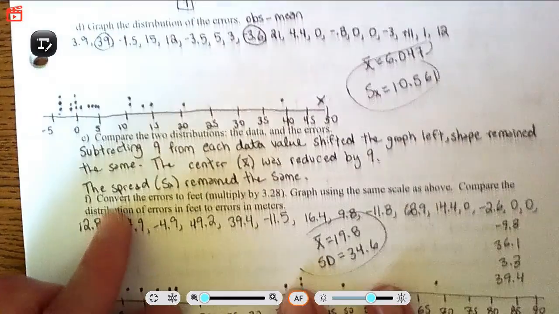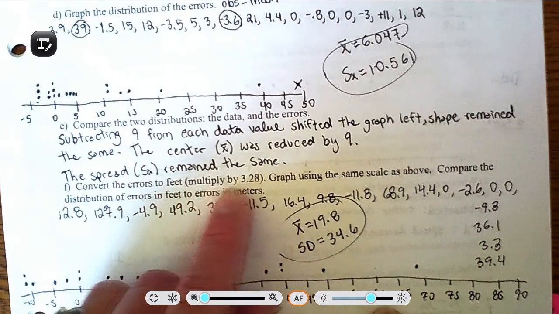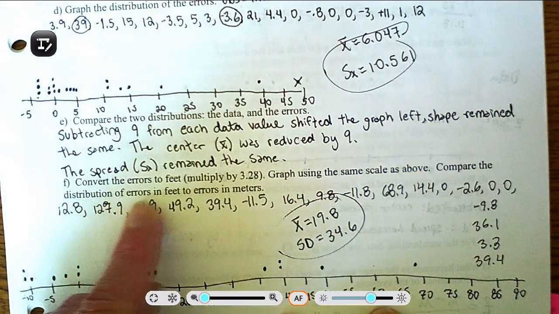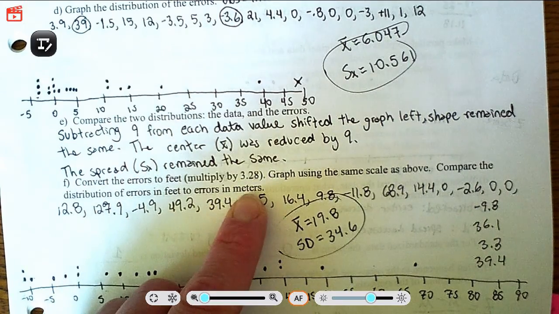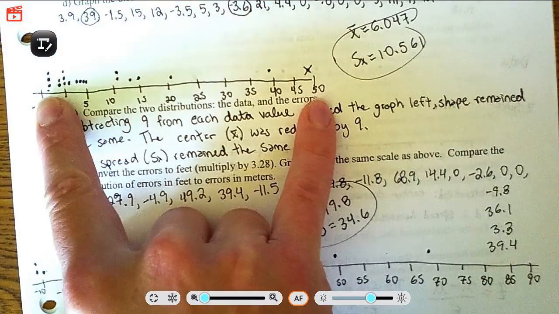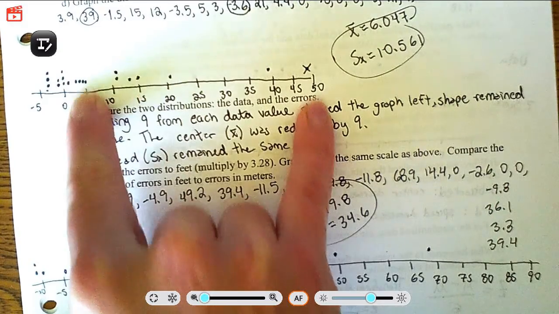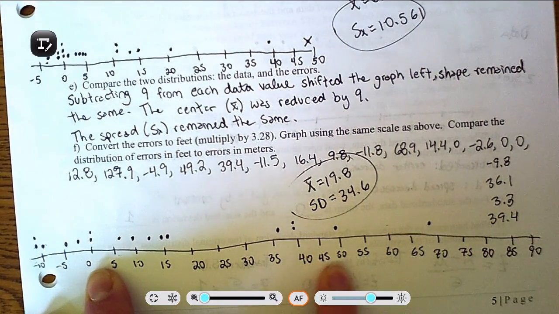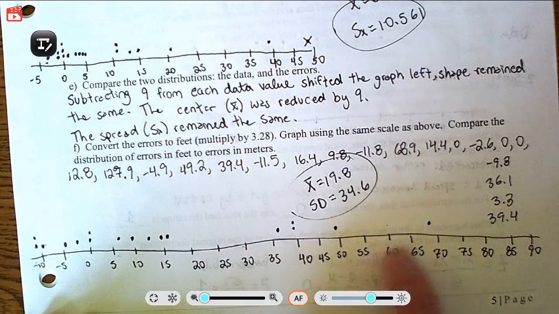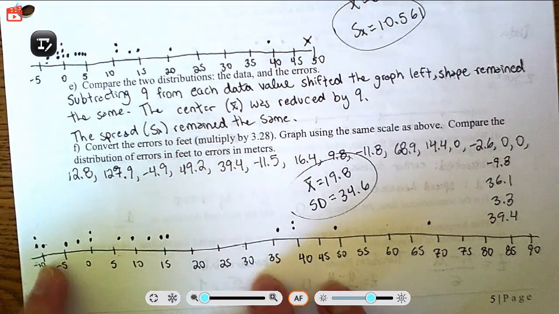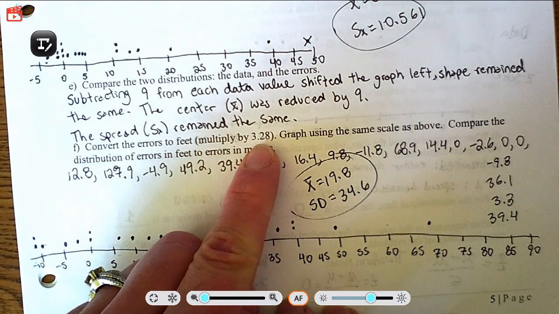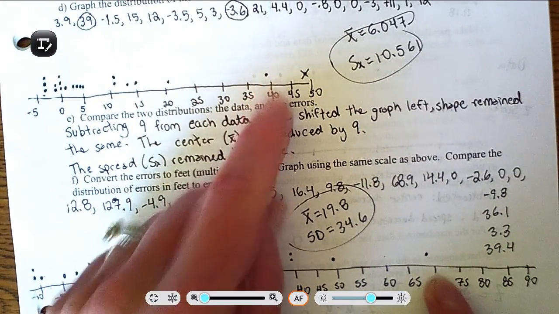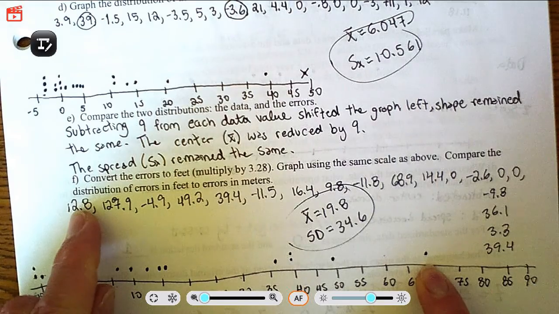Okay. Convert the errors to feet, multiplying by 3.28. Graph using the same scale as above, and compare the distributions of errors in feet to errors in meters. So I'm going to try to drop down 50, drop down 5, or 0 or negative 5, and keep the rest with equal increments going up and going down. Remember that I'm changing these from meters to feet, so I'm multiplying every value by 3.28. So this number goes all the way up here. Okay, and here's all my new data.